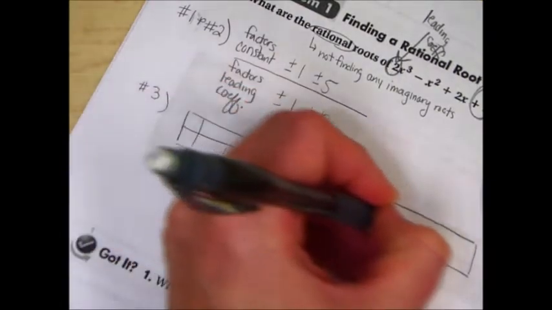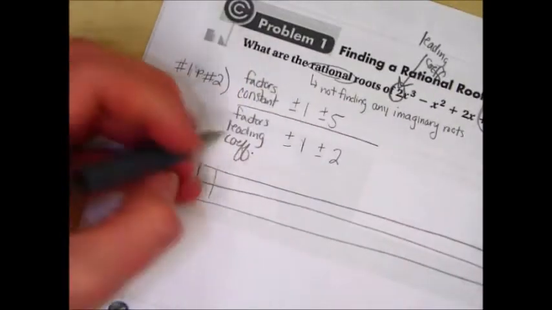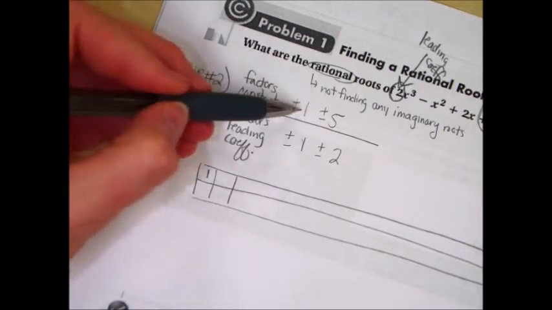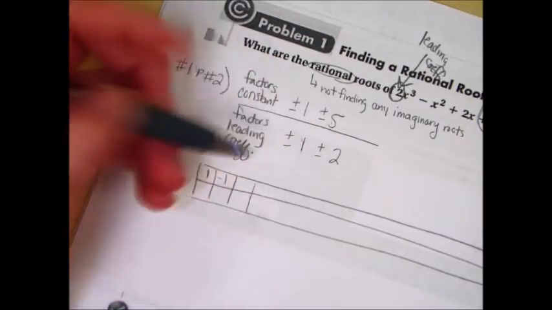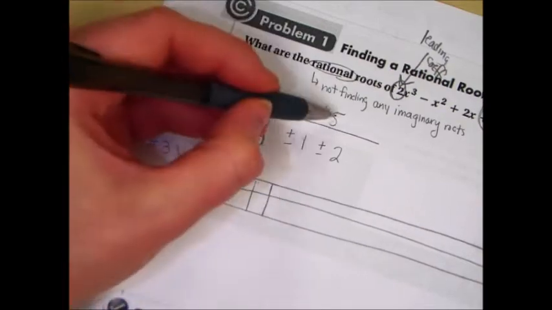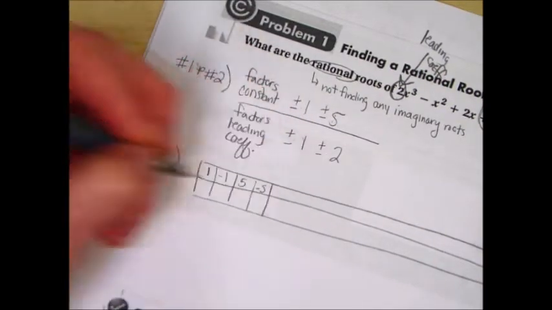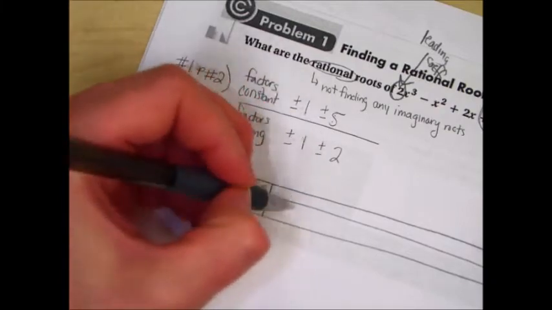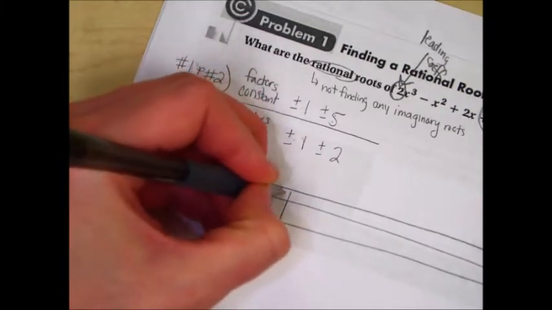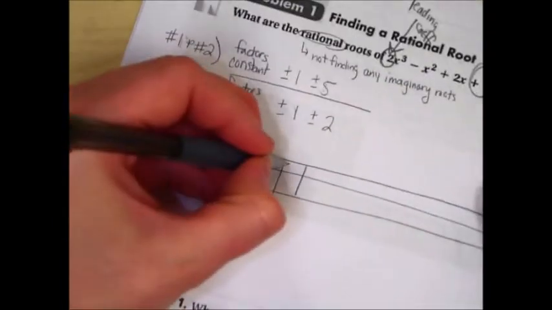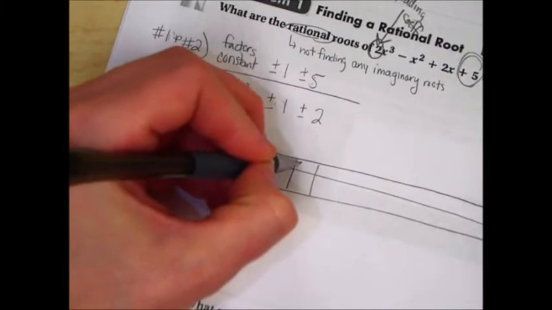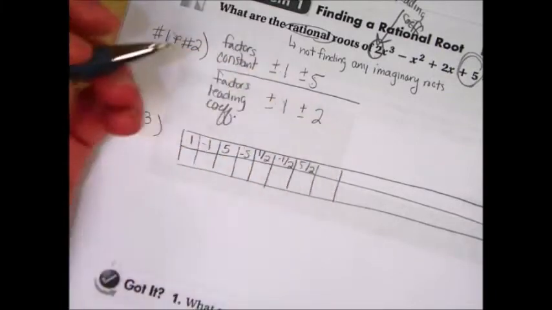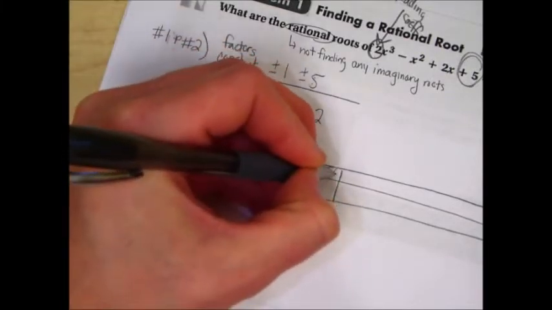Okay? You're going to do 1 over 1 is 1. 1 over negative 1 is negative 1. 5 over 1 is 5. 5 over negative 1 is negative 5. 1 over 2 is a half. 1 over negative 2 is negative 1 half. 5 over 2 is 5 over 2. And 5 over negative 2 is negative 5 over 2.